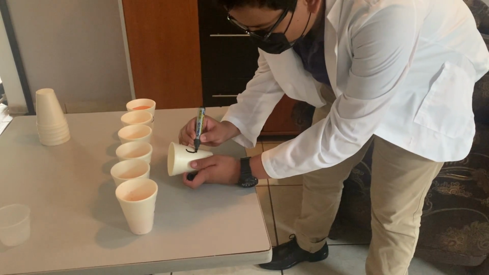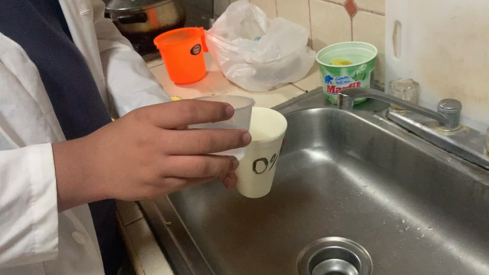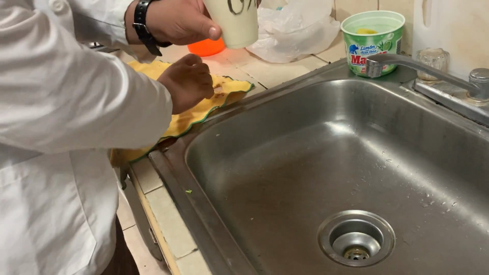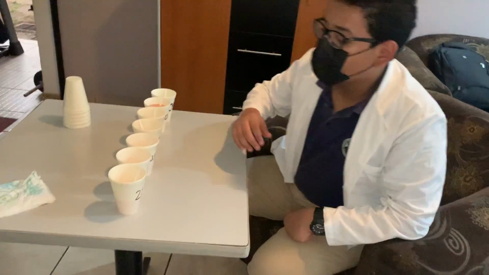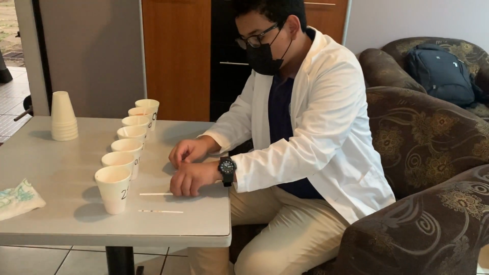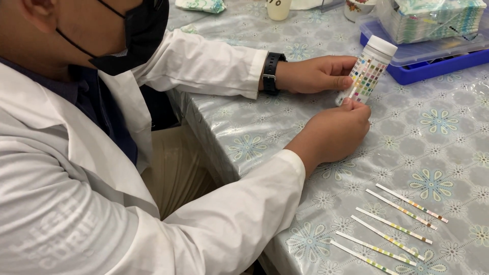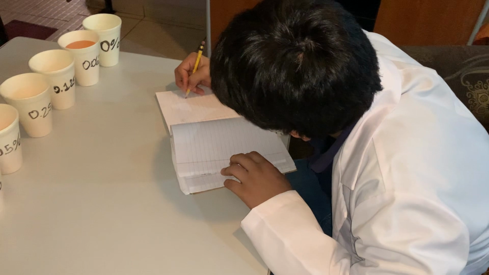We should also have a negative control, thus we must fill an extra cup without any glucose and label it as 0%. Now that we have made our controls, we will dip our test strips in each of the 7 cups. After 1 to 2 seconds, we will remove the test strips from the solutions and wait 30 seconds for the results. Then we are going to match the color of the glucose marker on the test strips to the color on the bottle and record our findings in our lab notebooks.